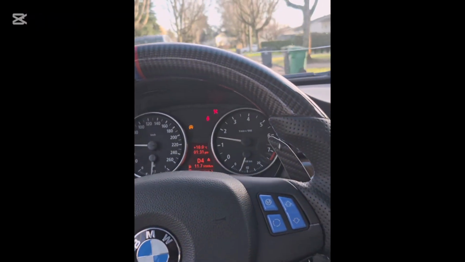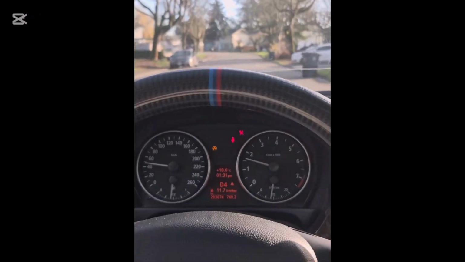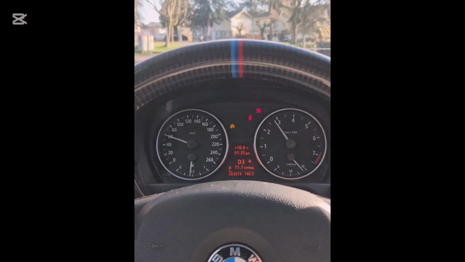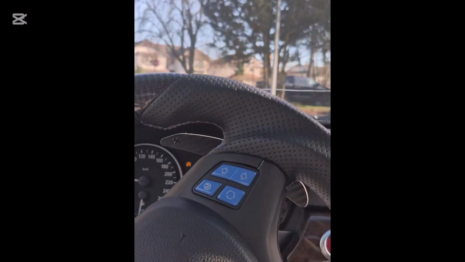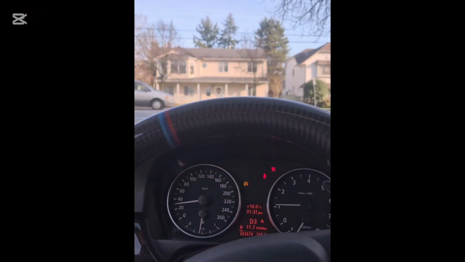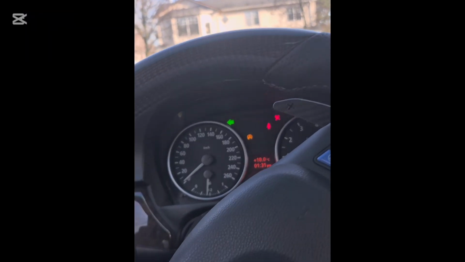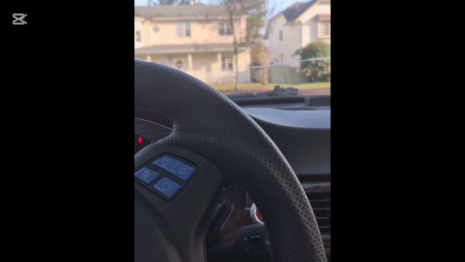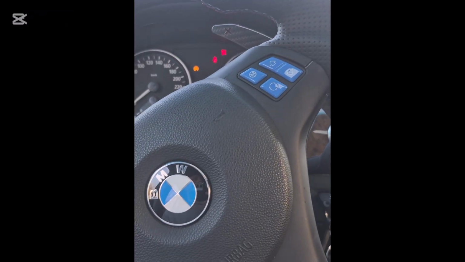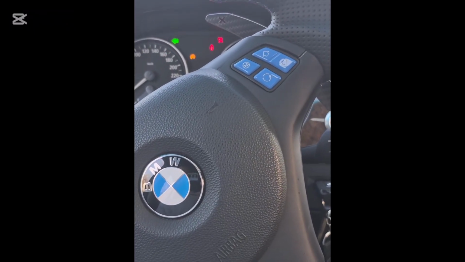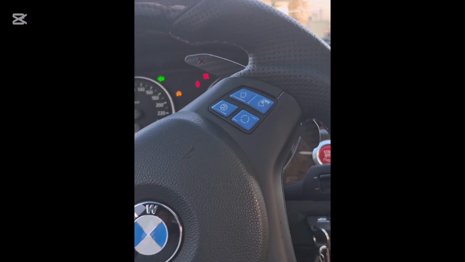Okay, so I just installed the 330i tune from Beamer-Labs. The pickup is insane. Insane. I can't believe this is the same car. I just finished the tune, and now the car is running absolutely mint.